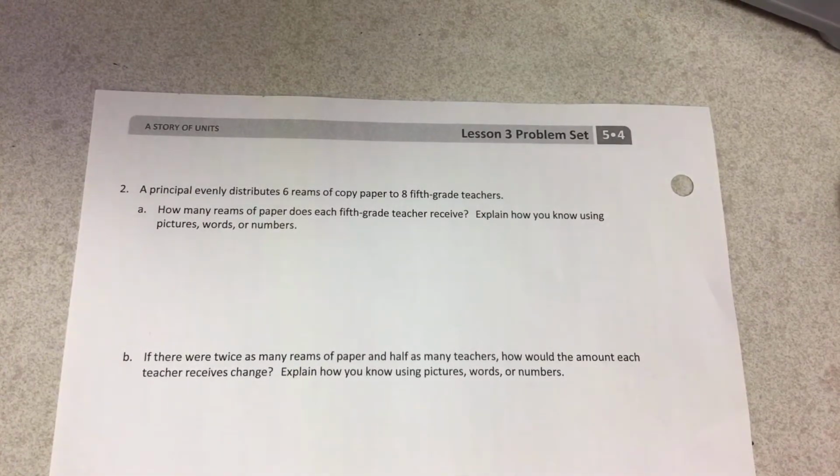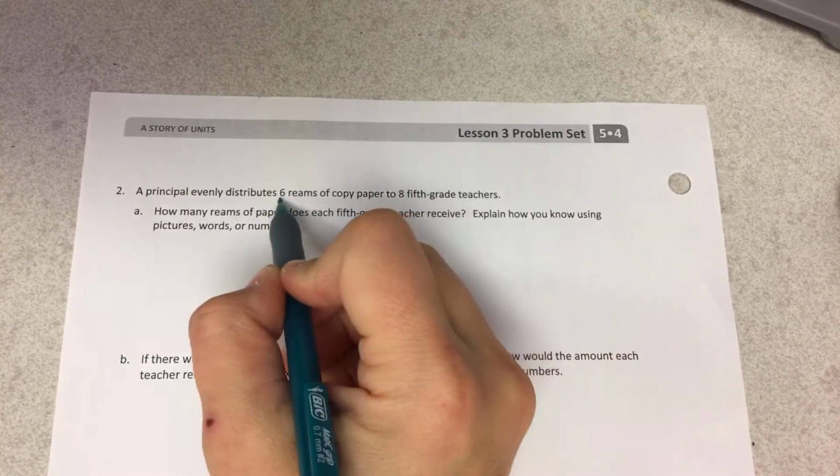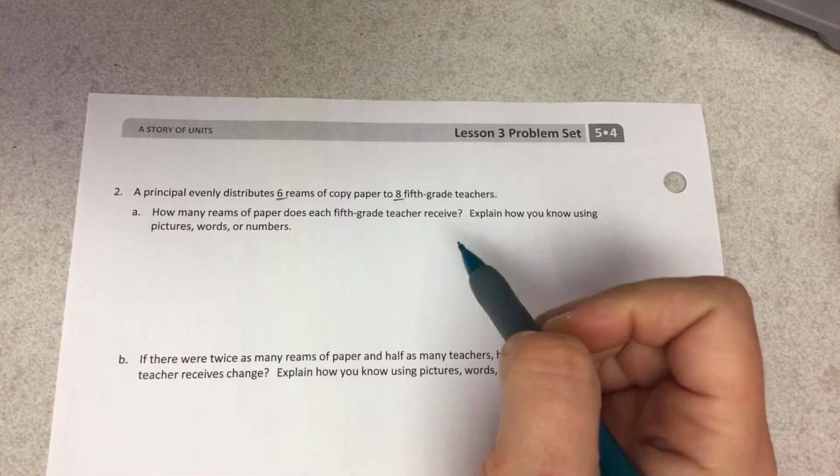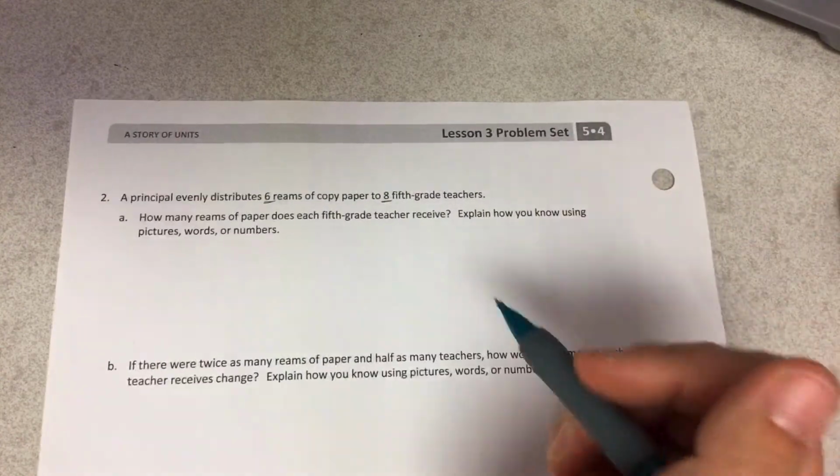All right, guys, so what we're going to do is a couple word problems. And the one thing whenever you're doing a word problem is you want to figure out, what are you dividing? So it says a principal evenly distributes 6 reams of copy paper to 8 fifth grade teachers. How many reams of paper does each fifth grade teacher receive?